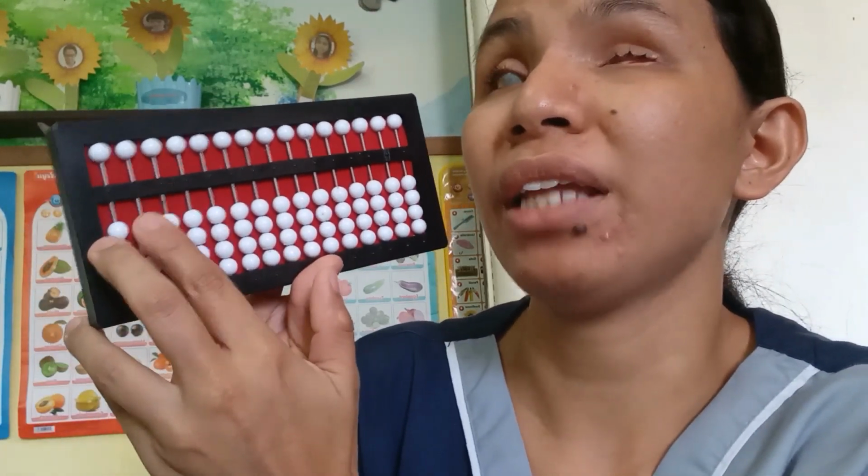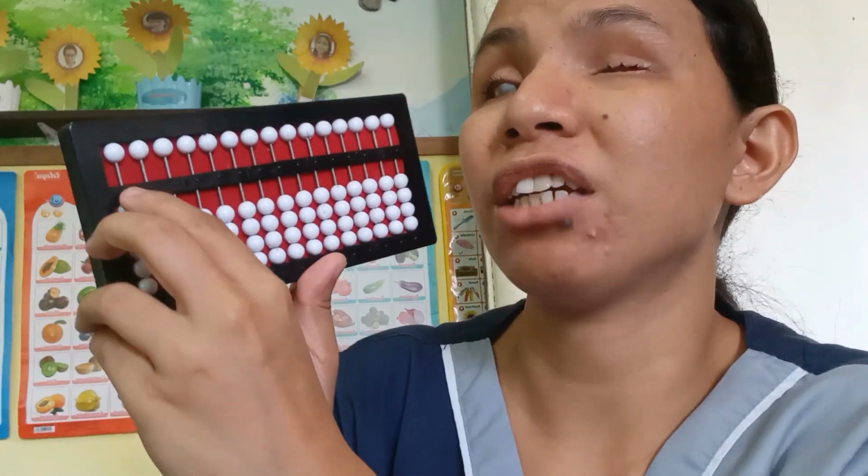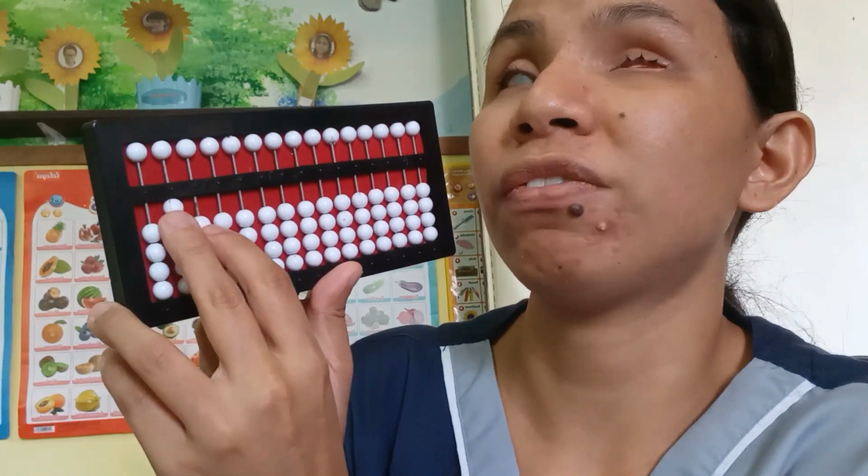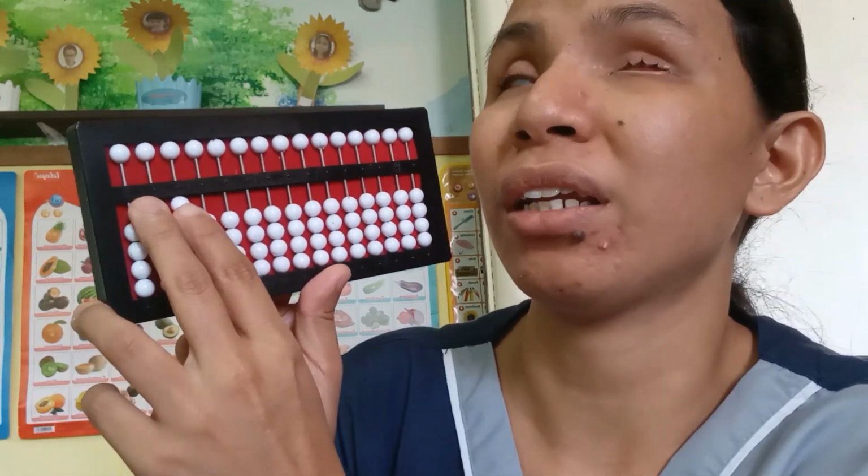Again, they differ from their place value because this is ones, tens, hundreds. One is different from 10. 10 is different from 100.